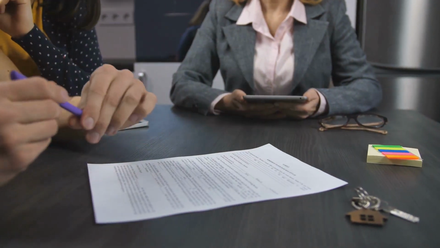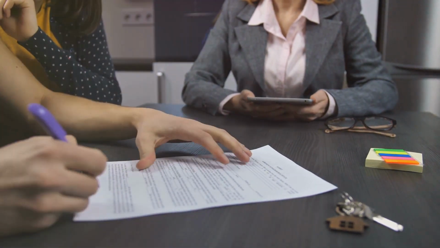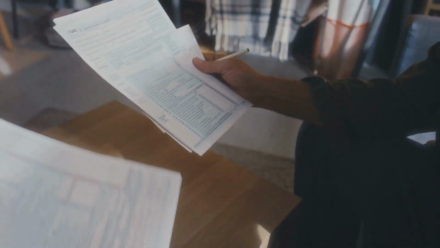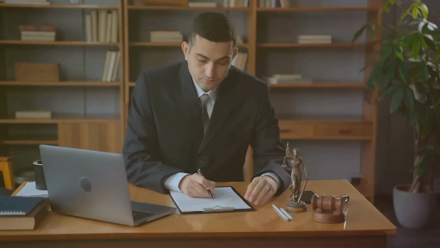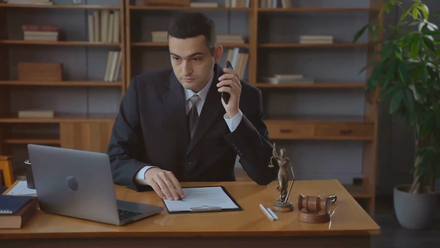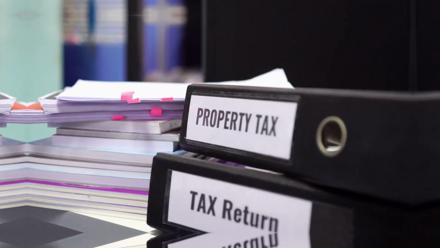Title laws ensure that ownership of property is clearly recorded and transferred legally. A title is a legal document that proves ownership of a property. Title laws also protect against claims from others who may try to challenge the owner's rights. This is where title insurance comes in, which protects buyers from future ownership disputes.